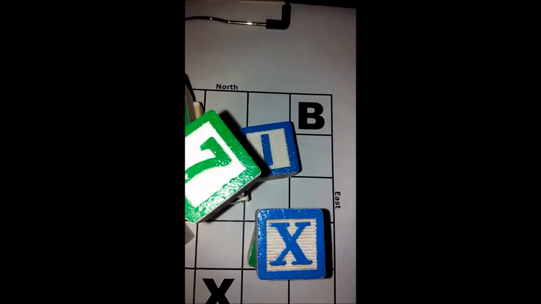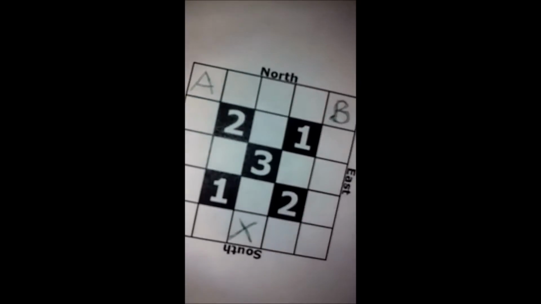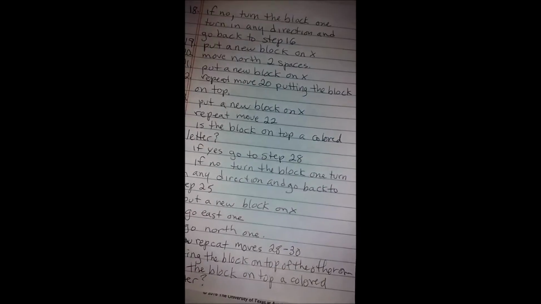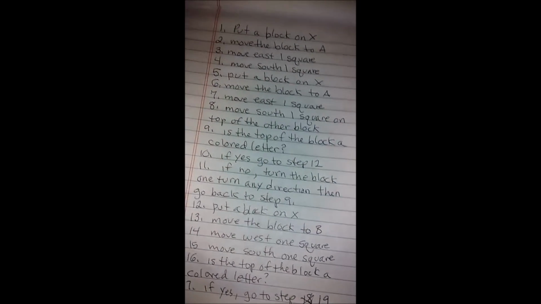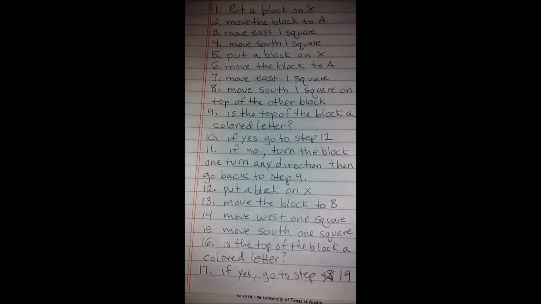Yes, it does. And that's what it looks like. Okay. So what you do is you write up your plan. You get it to work, and then you post it to the site.